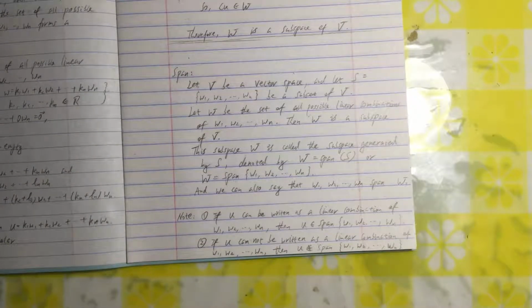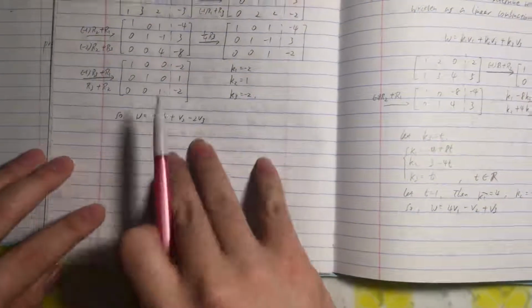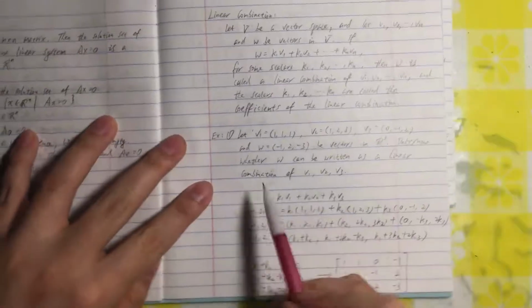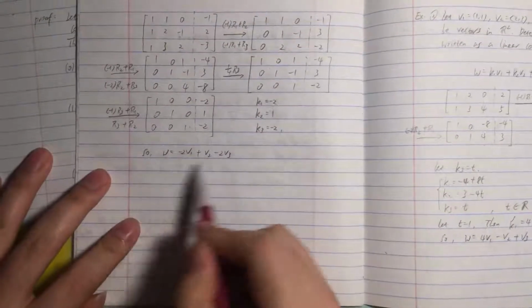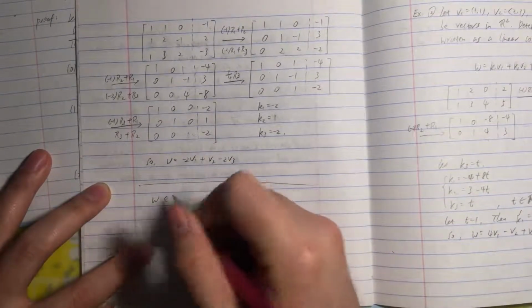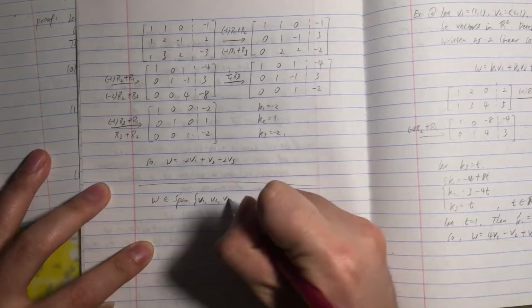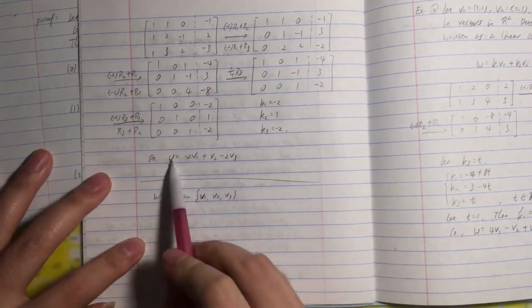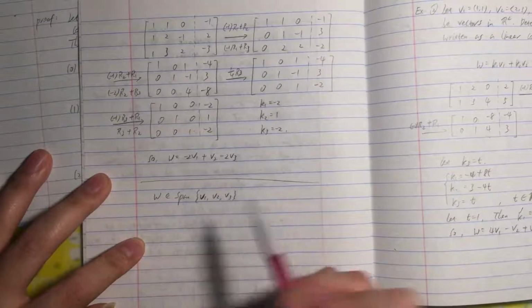In the previous example 1, we write W as a linear combination of V1, V2, V3. That means we can say W belongs to the span of V1, V2, V3. Since I can write W as a linear combination of V1, V2, V3, we can say W belongs to the span of V1, V2, V3.